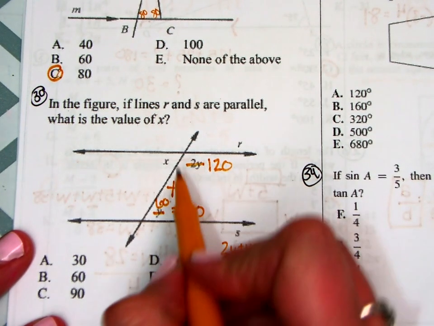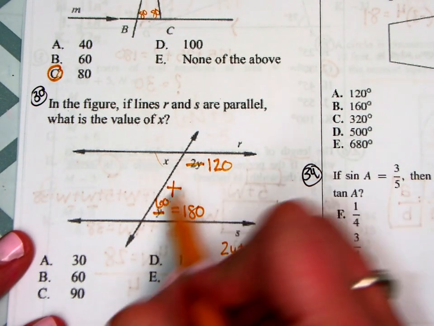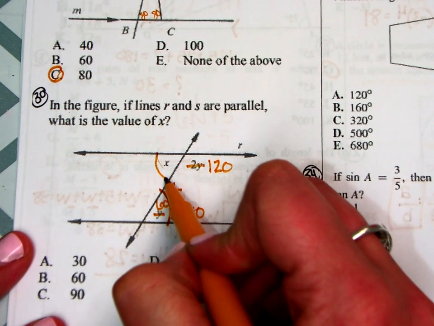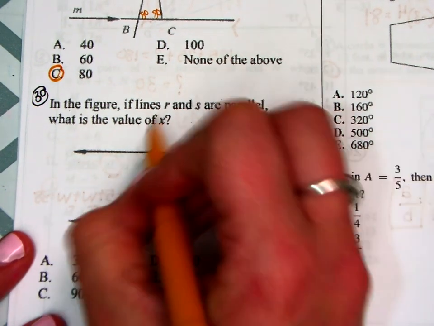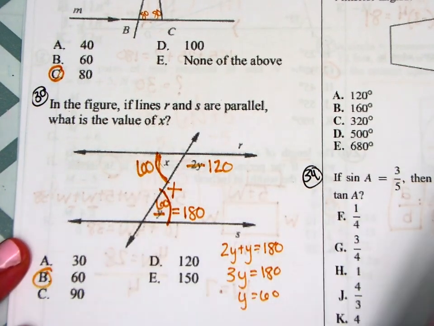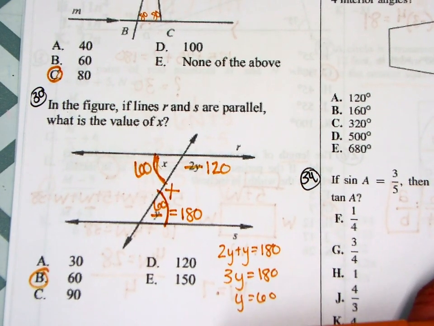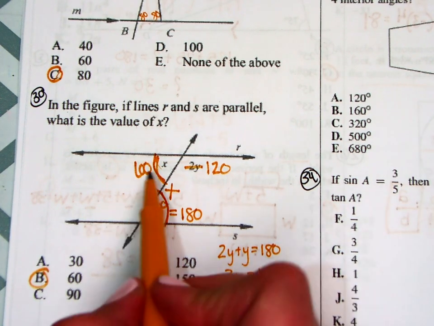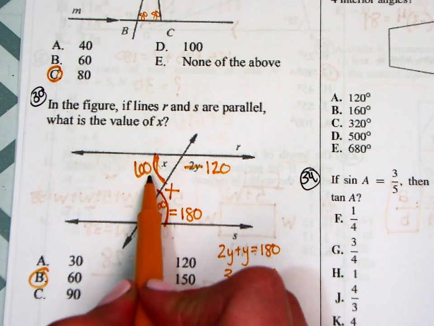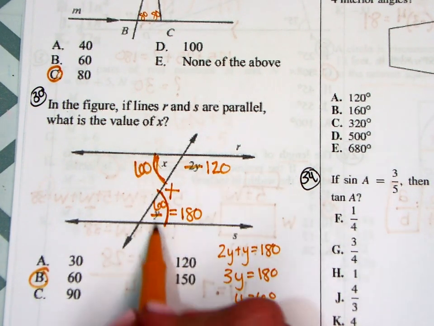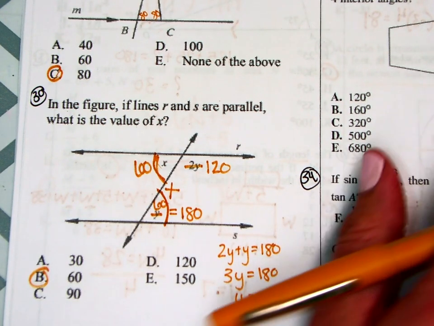Well, again, you can use a linear pair, or you can see that this angle here is 60, and these two are actually the same. So X is also 60. So this uses alternate interior angles and same side interior. You could have also used a linear pair. You could have said 180 minus 120 is 60, but this actually saves you some time to know alternate interiors.